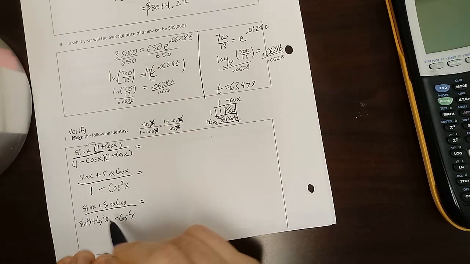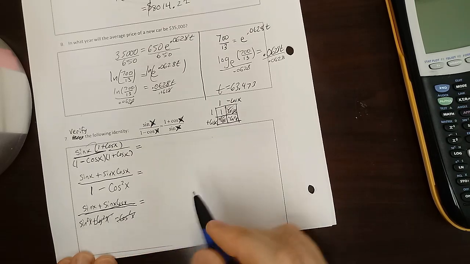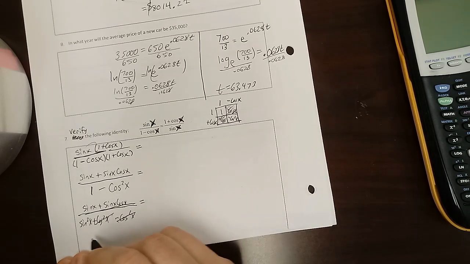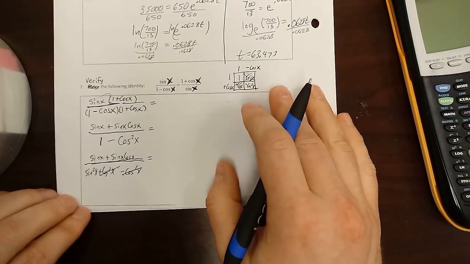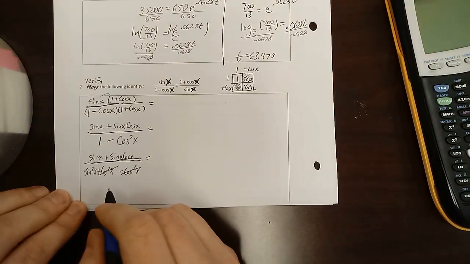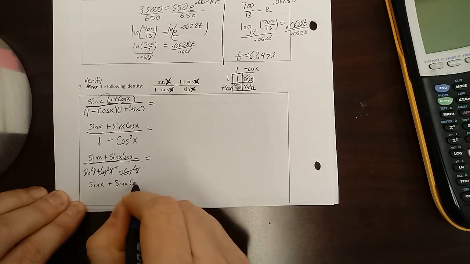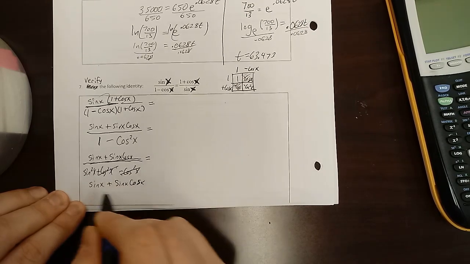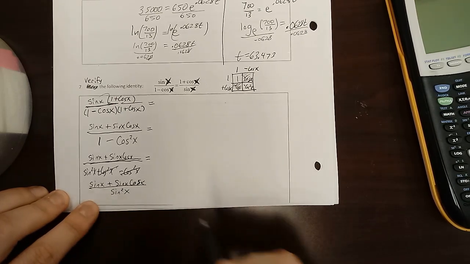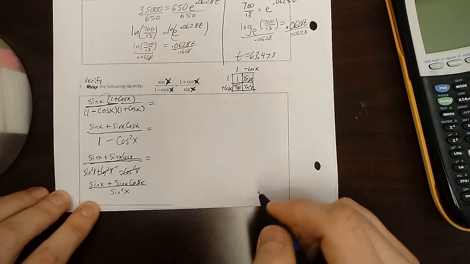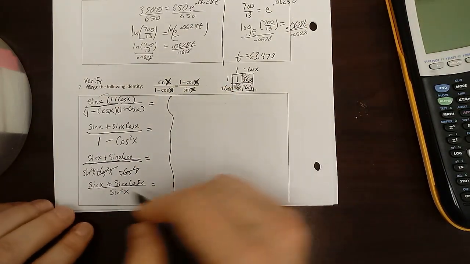So when that 1 turns into that, now when I combine my like terms, the two cosines cancel, and we get sine x plus sine x cosine x all over sine squared. All right, I've run out of room, so I'm going to continue down on my next column.